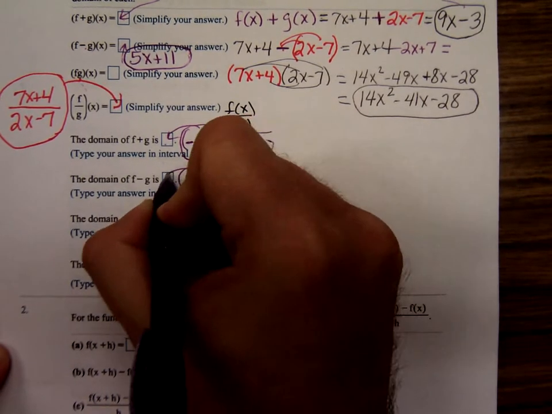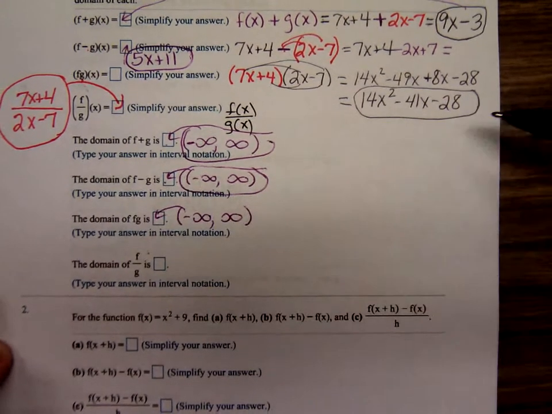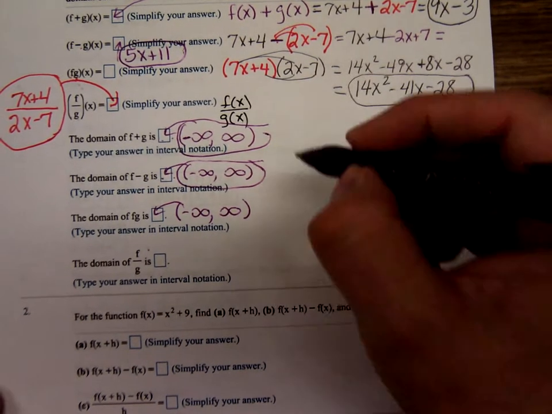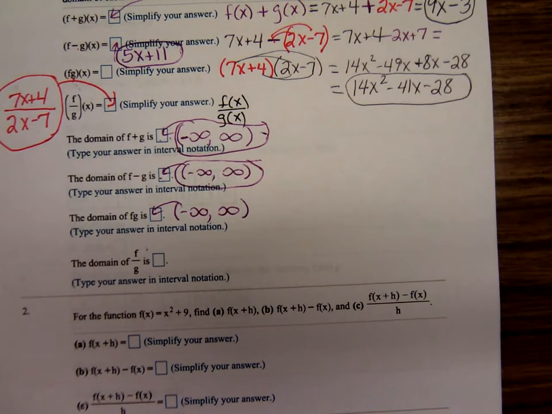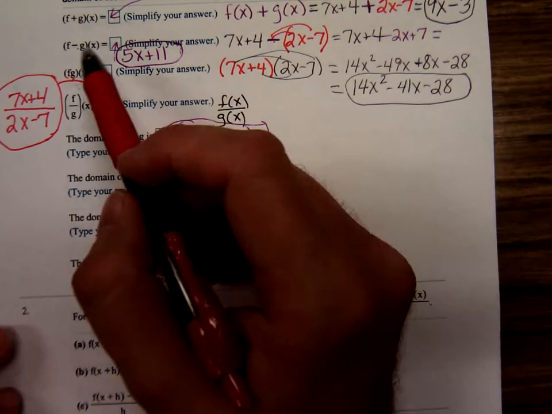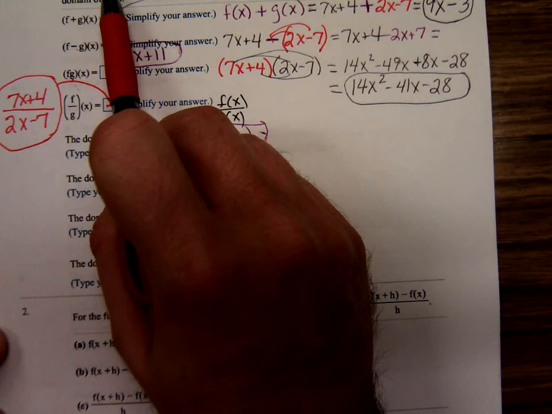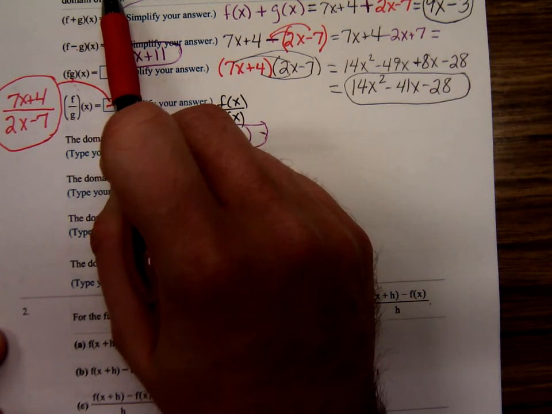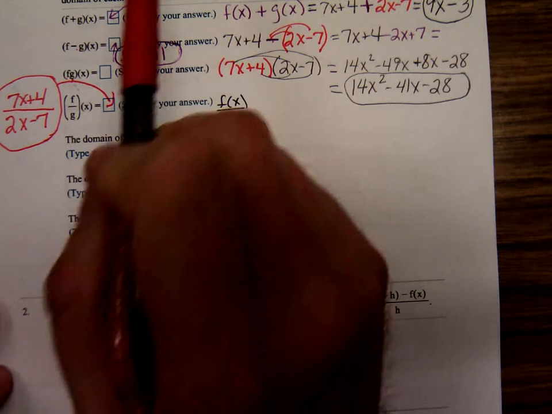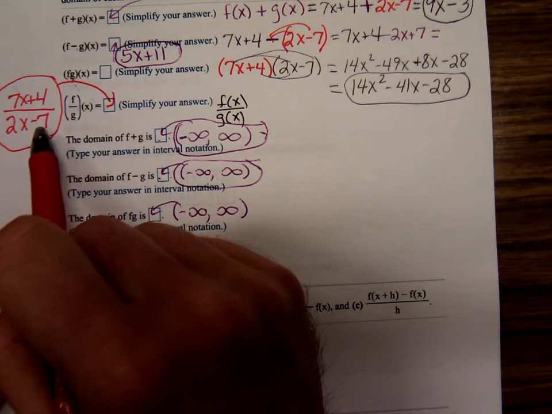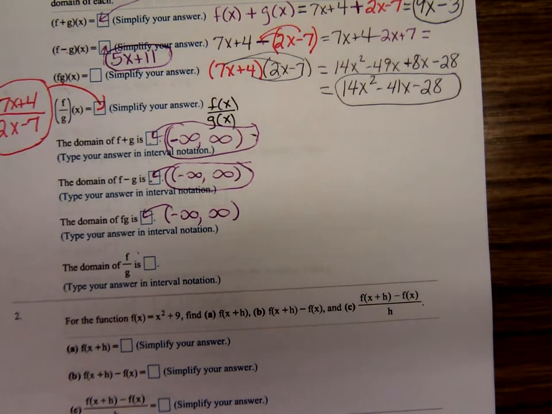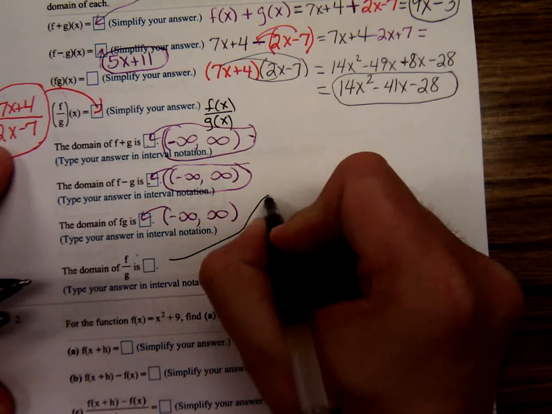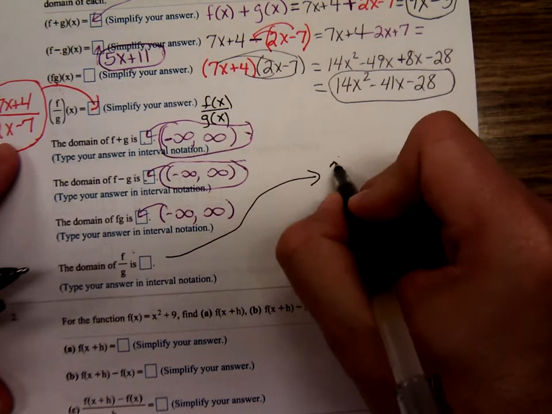Why are we saying that's the domain? Well, for those three, there are no square roots, no fractions. Why did I not immediately fill in the f over g domain as all real numbers? Well, the domain of f is all real numbers, the domain of g is all real numbers, but when we look at f over g, there's one number that we can't plug in for x, and it's not an integer, it's a fraction.